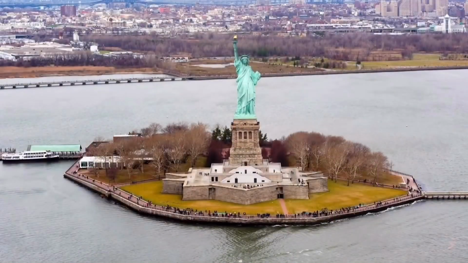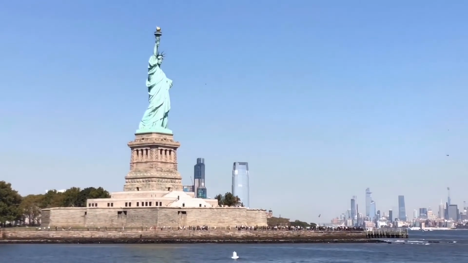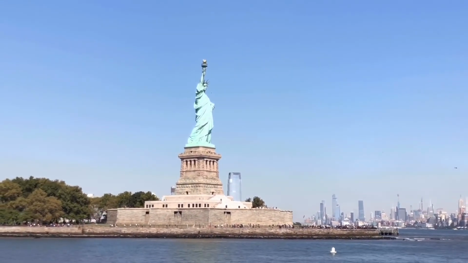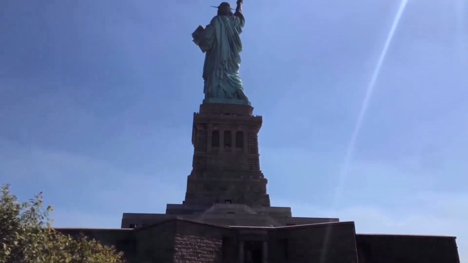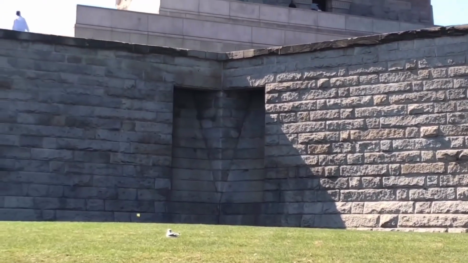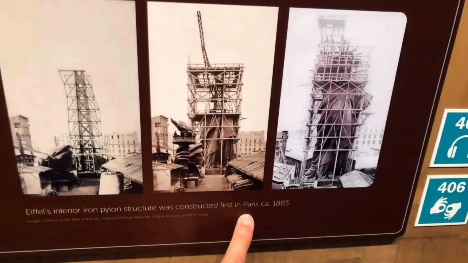Statue of Liberty. The base was actually a fort, apparently. You can't really tell that it was a military fort. All the windows or doors and everything has been covered up and concrete poured all over it. On the star you can see a square base, and then that's where the statue sits. Apparently it was built by Gustave Eiffel, who also built and designed the Eiffel Tower.